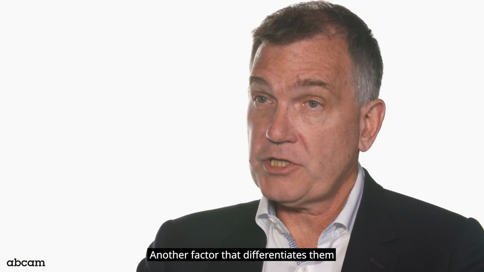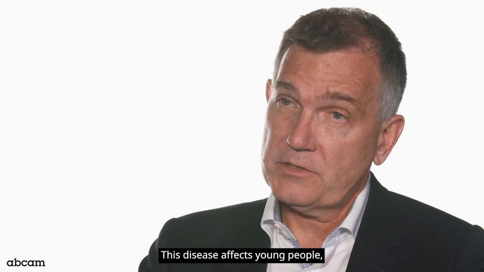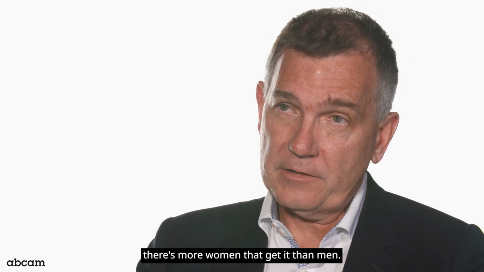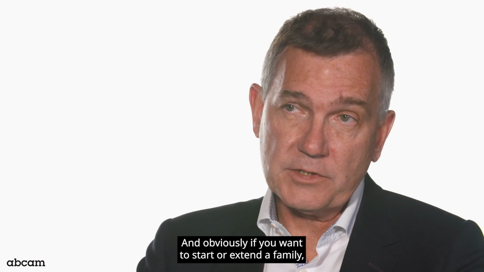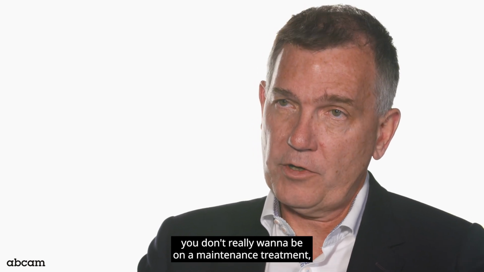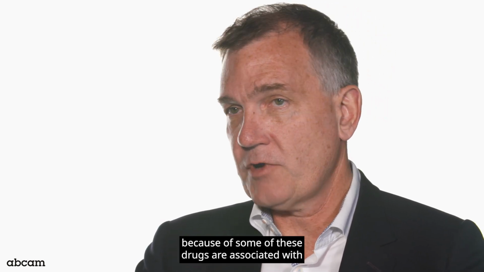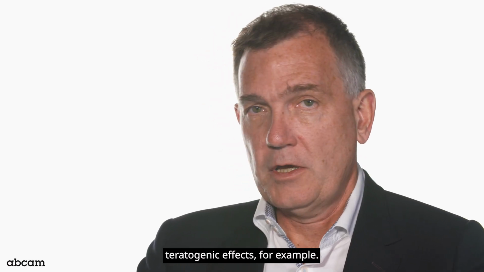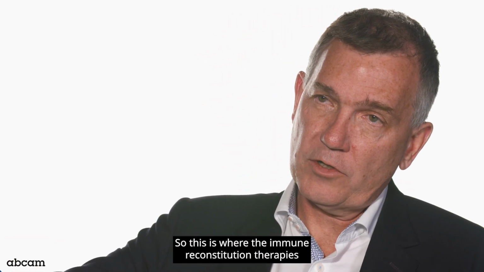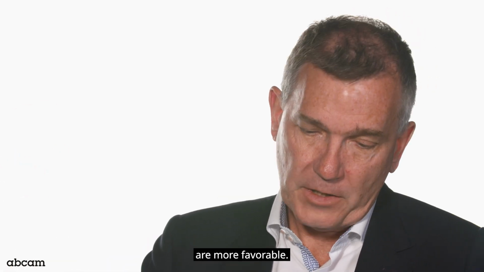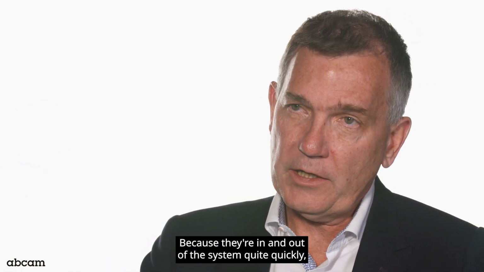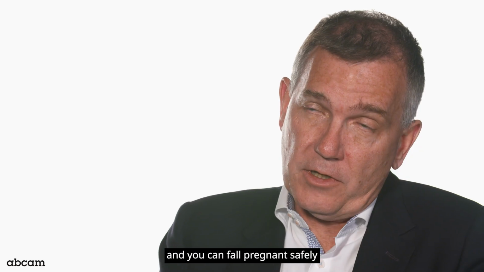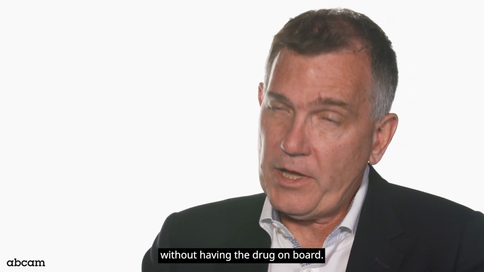Another factor that differentiates them is safety in pregnancy. This disease affects young people. There are more women that get it than men, and obviously if you want to start or extend a family, you don't really want to be on maintenance treatments because some of these drugs are associated with teratogenic effects, for example. So this is where the immune reconstitution therapies are more favorable because they're in and out of the system quite quickly. The disease hopefully is in remission and you can fall pregnant safely without having the drug on board.